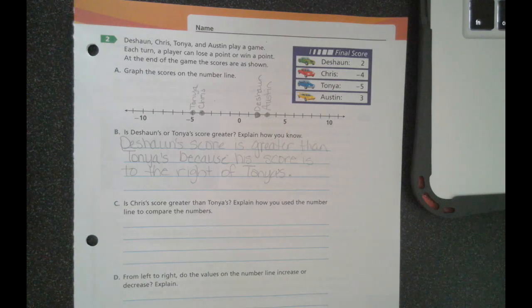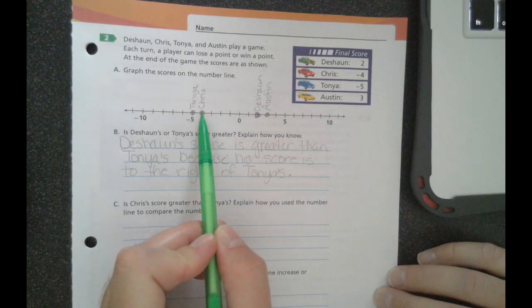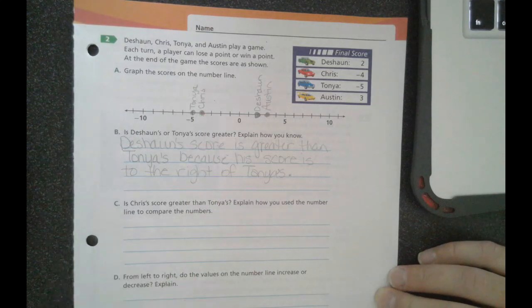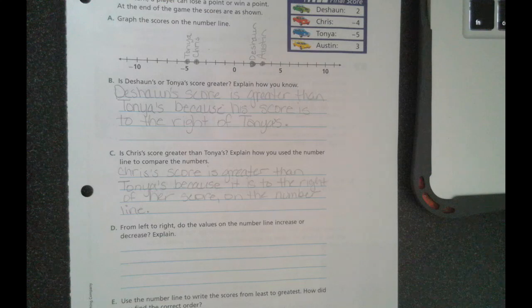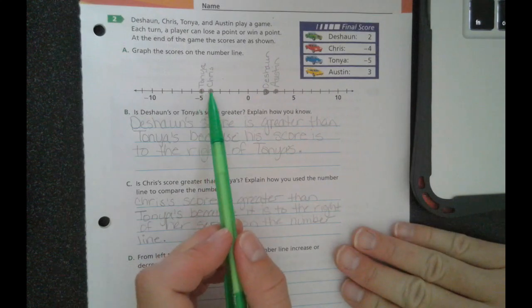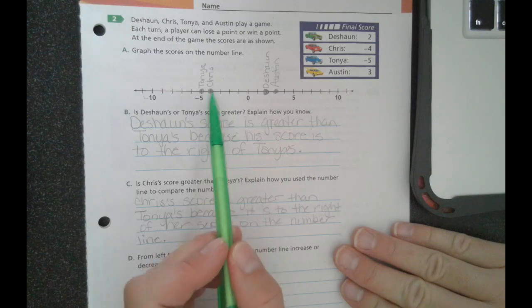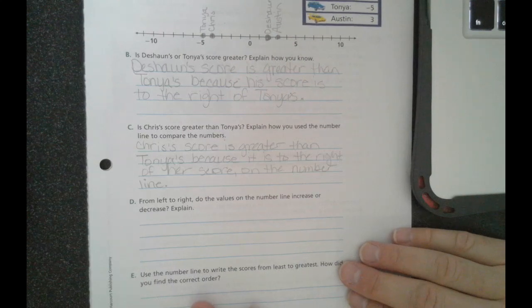Question C. Is Chris's score greater than Tanya's? Explain how you use the number line to compare the numbers. Well, Tanya's at -5. Chris is to the right of Tanya's score at -4. So, what do you think? Is his score greater than Tanya's? And how do you know that? Explain it. Pause the video so you can do that. And there's my answer. Chris's score is greater than Tanya's because it is to the right of her score on the number line. And his might only be over to the right by one number, but it's still greater. Still to the right.